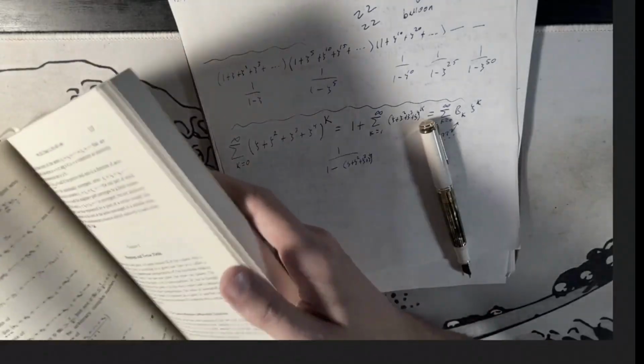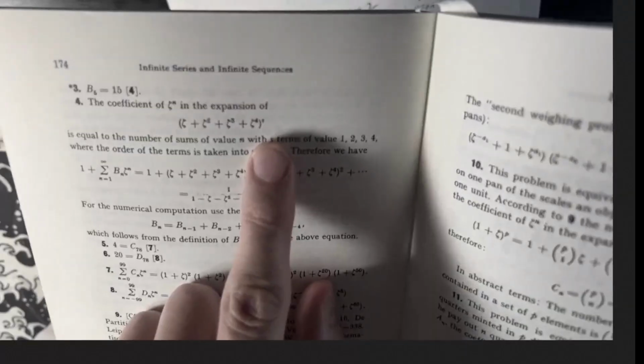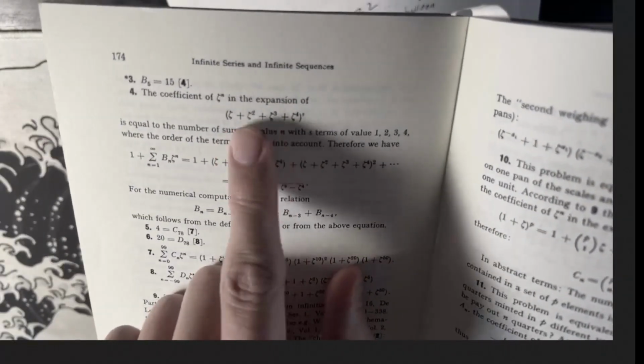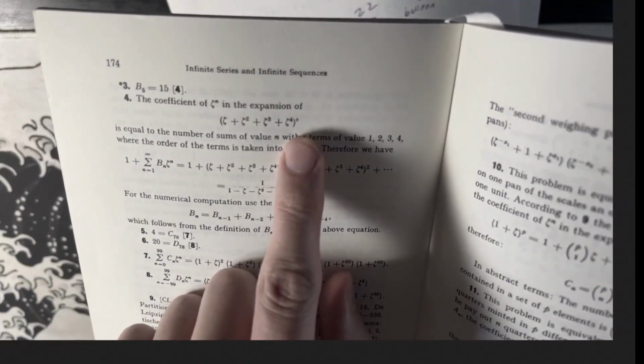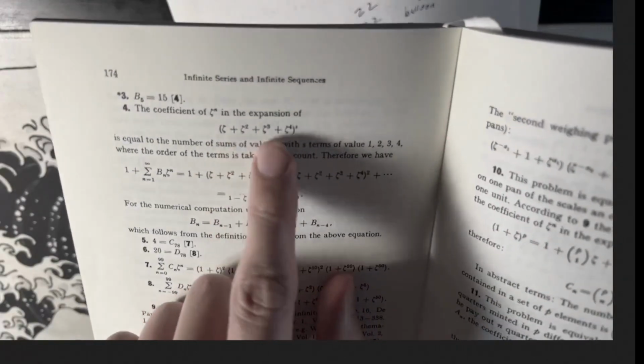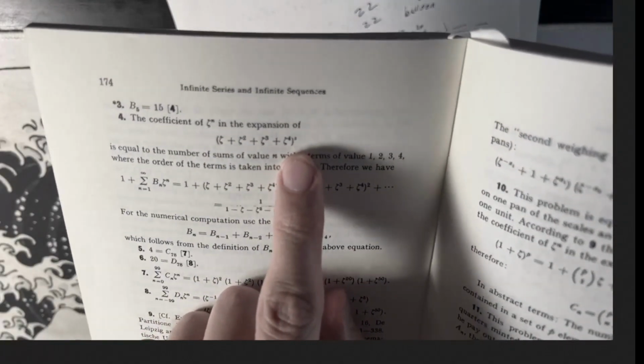So he makes a comment. I'll go ahead and show it to you. In his solution for number 4, he does this thing I was just talking about, where whatever powers you want to actually use as terms in your sum, go there.